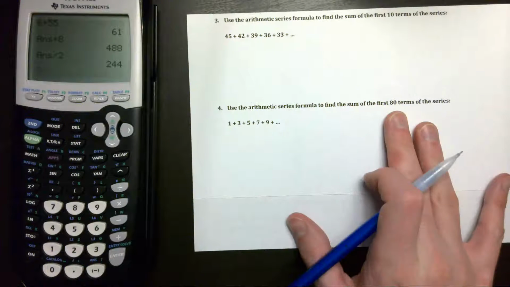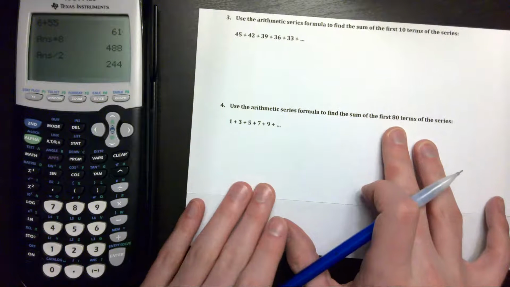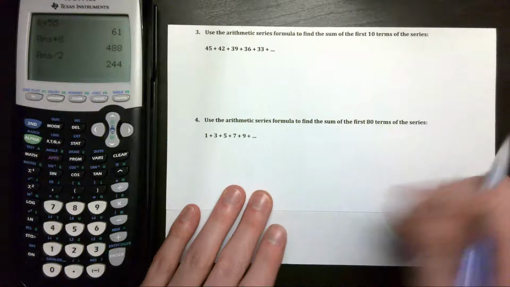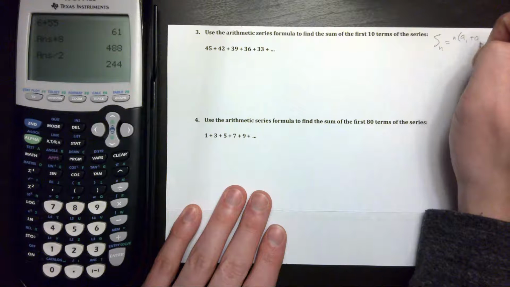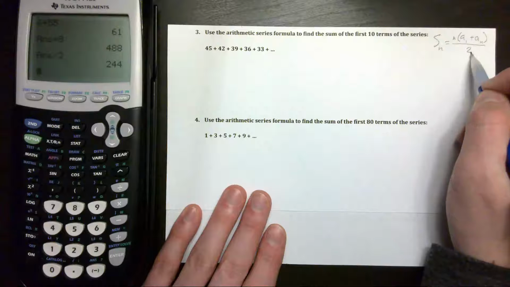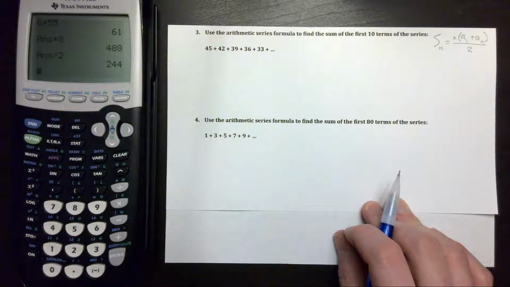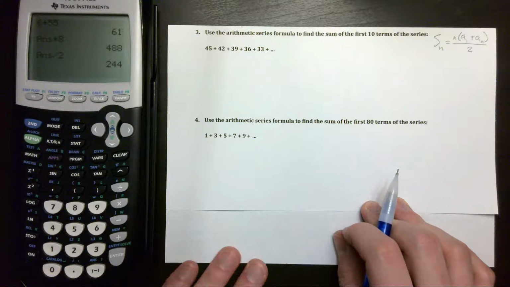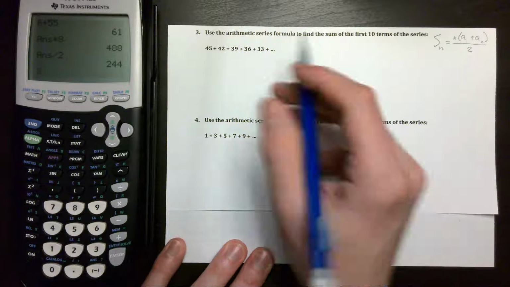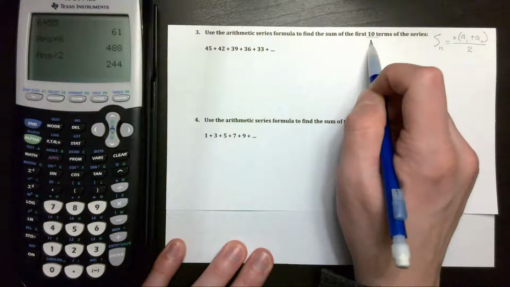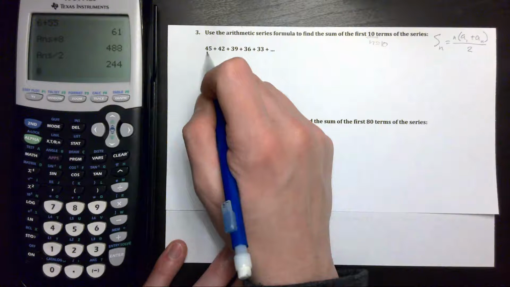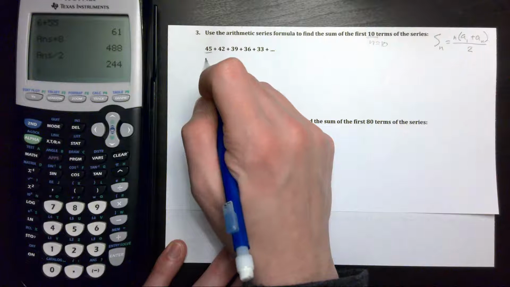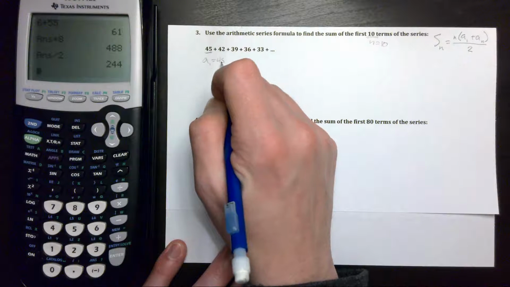Okay. On these, we're also going to use the same formula. So I'm going to write my formula over here. Sn equals n times a1 plus an over 2. This time we have different information that we know. And so we know that n equals 10 for this problem. We're adding 10 terms together. We know our first term, but we don't know an.